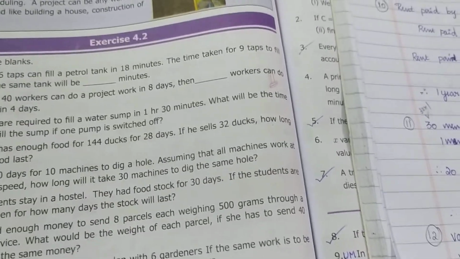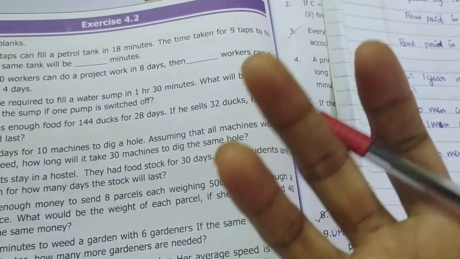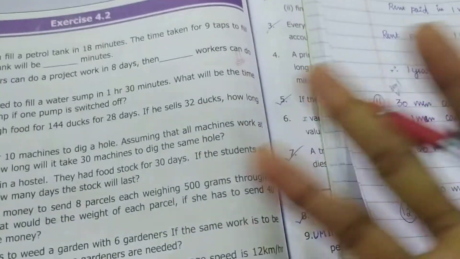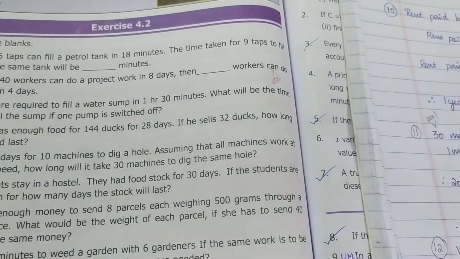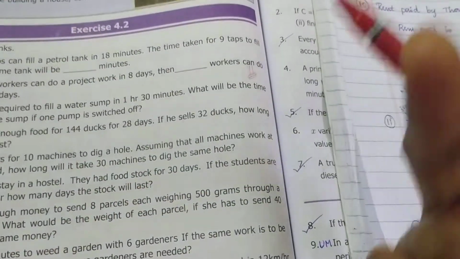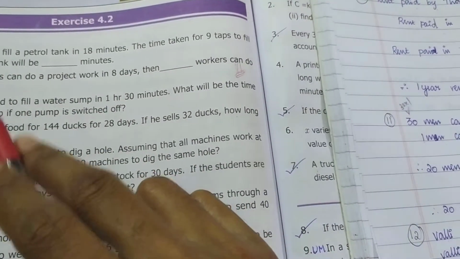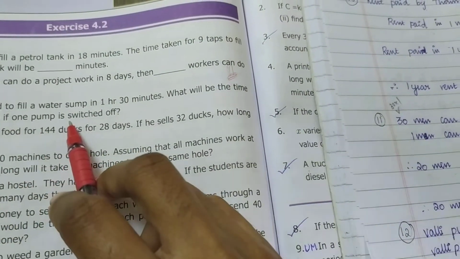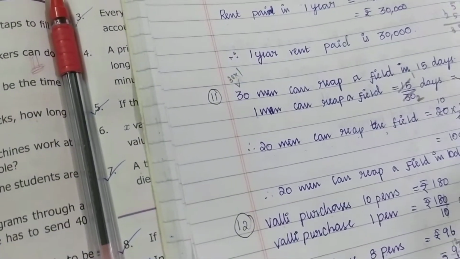Okay, so we are having a lot of pipes now. So filling that jar-like thing is mentioned as a water sump. So what will be the time taken to fill the sump if one pump is switched off? So we have 6 pumps. Third question.